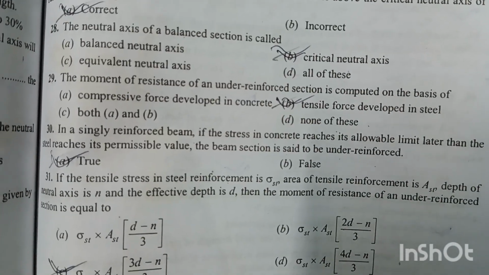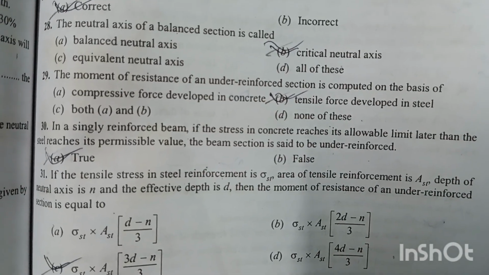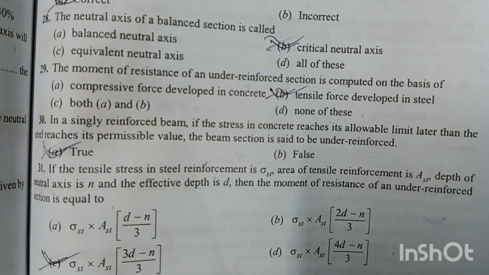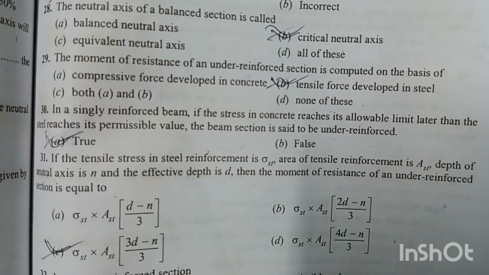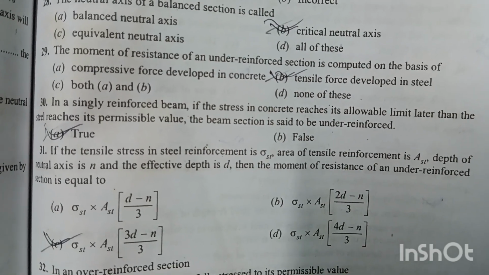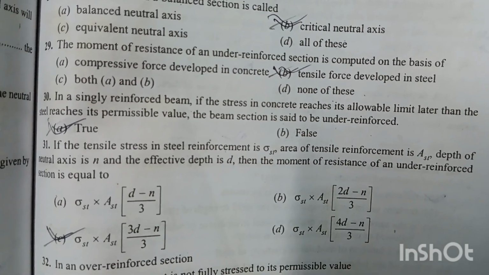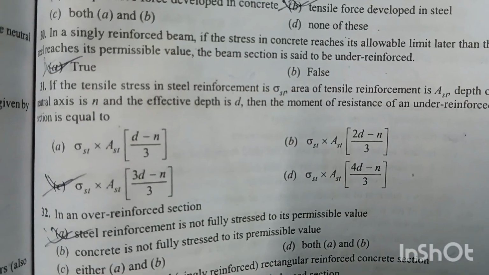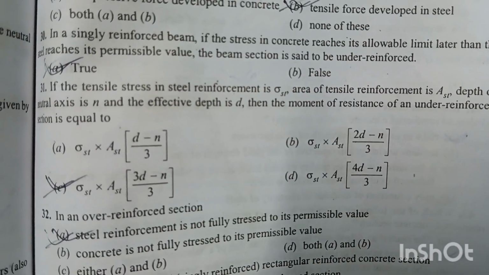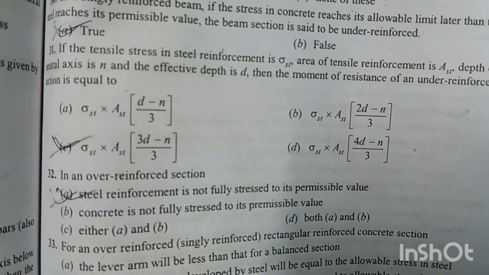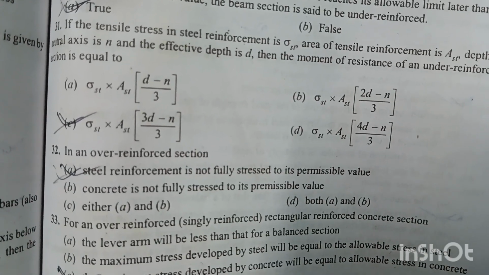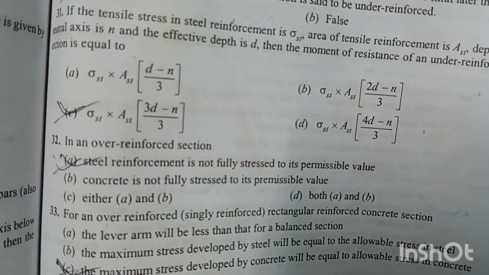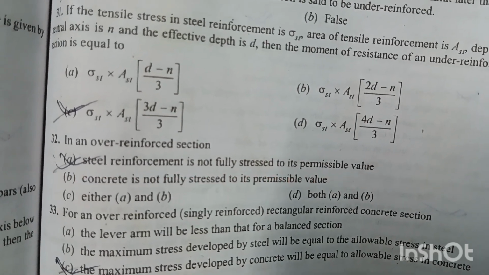Question number 31. If the tensile stress in steel reinforcement is sigma st, area of tensile reinforcement is ast, the depth of neutral axis is n, and effective depth is d, then moment of resistance of an under reinforced section is equal to sigma st into ast within bracket 3d minus n by 3. Option C is right answer. Question number 32. In an over reinforced section, steel reinforcement is not fully stressed to its permissible value. Option A is right answer.